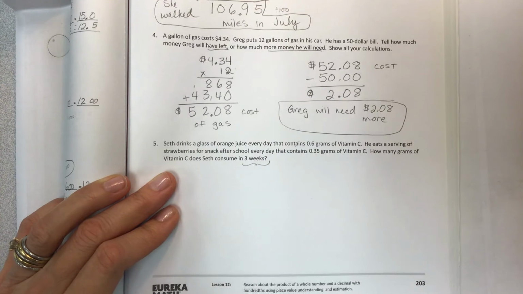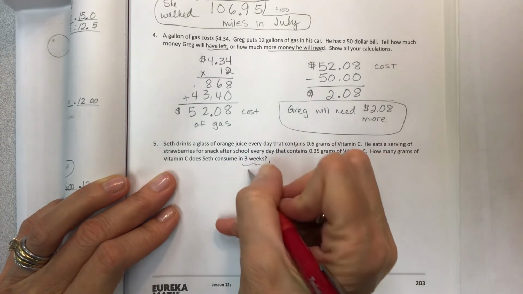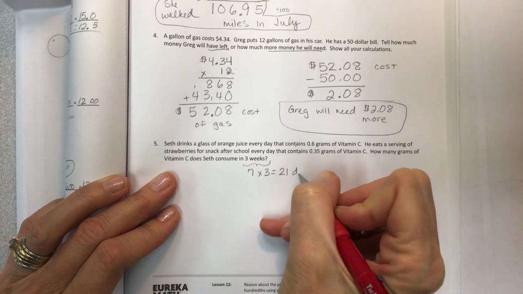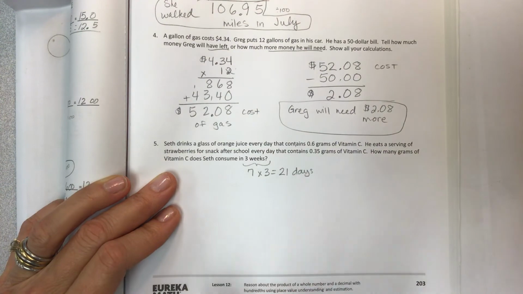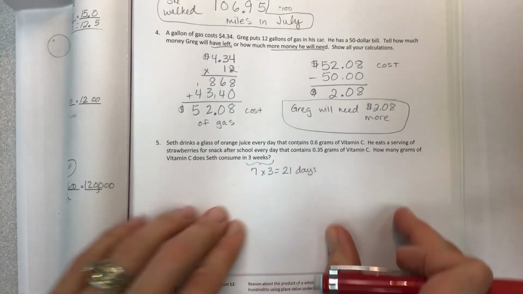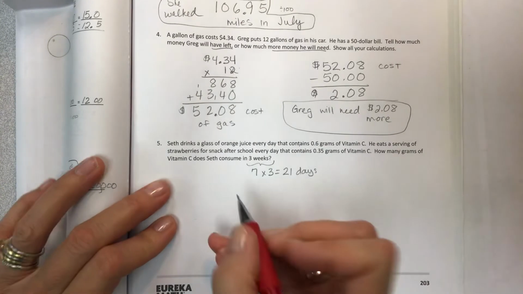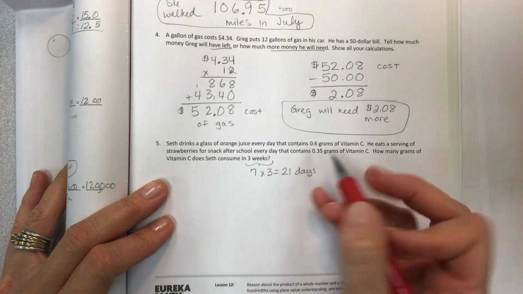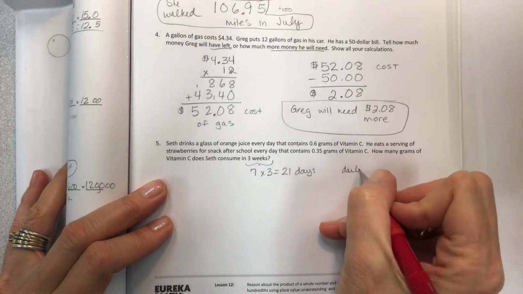So let's take a look at this. How many days are in 3 weeks? If you have 7 days a week times 3 weeks, we're going to get 21 days. There are a couple of ways that you can do this, a couple of schools of thought. Students will do it differently, and both ways are right. I've seen students very happily share their work. One way, you could do the daily intake.